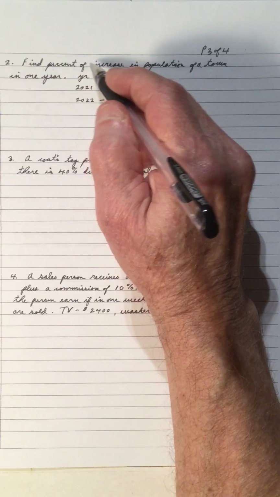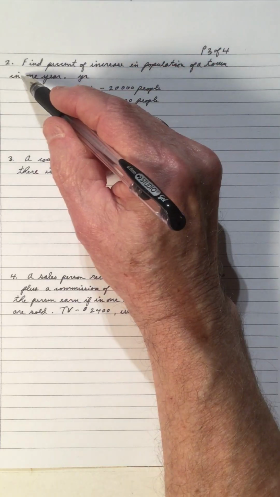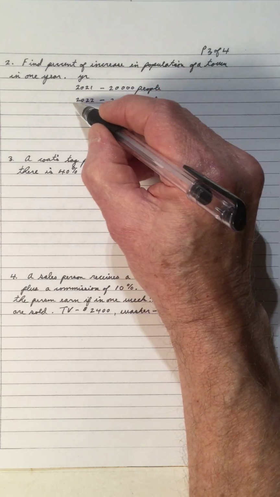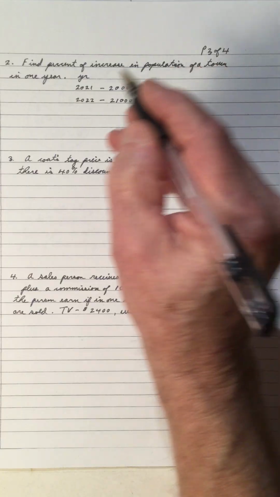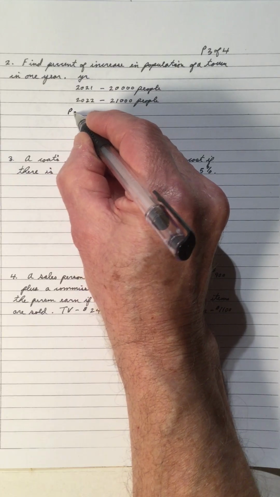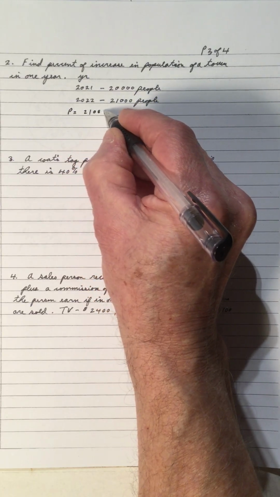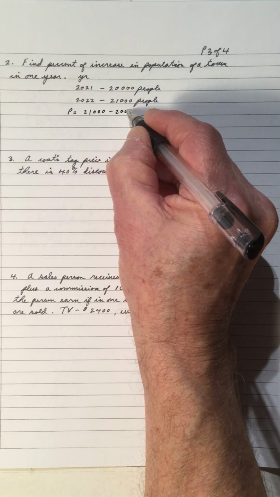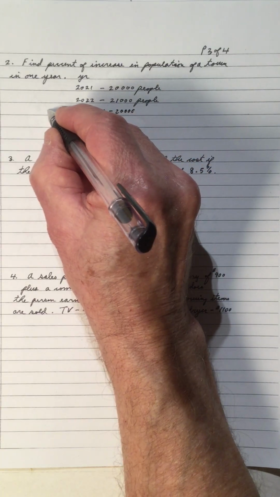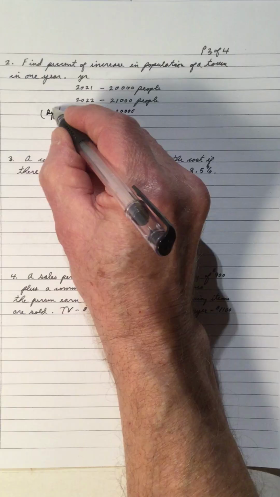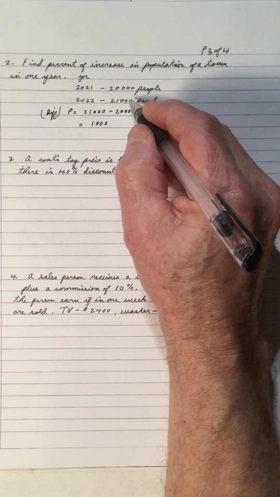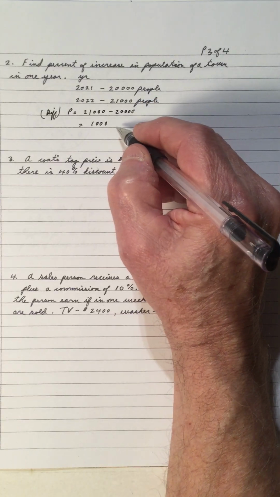Number 2, find the percent of increase in the population of a town in 1 year. In 2021, you had 20,000 people. In 2022, you had 21,000 people. So the difference in the population, I'm going to call P, is 21,000 minus 20,000, which is 1,000. So that means the population grew by 1,000 people.